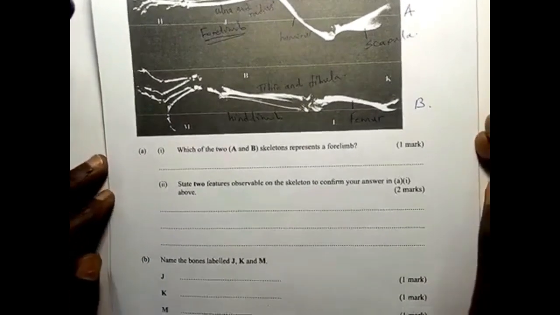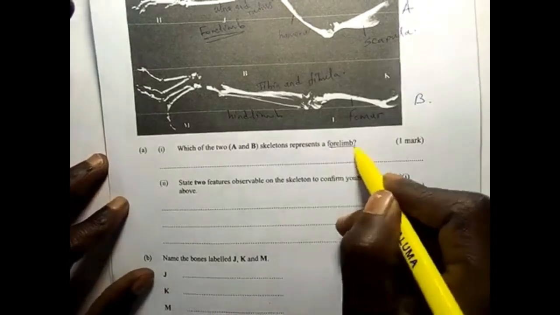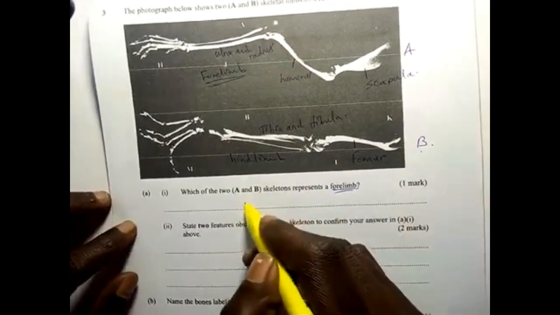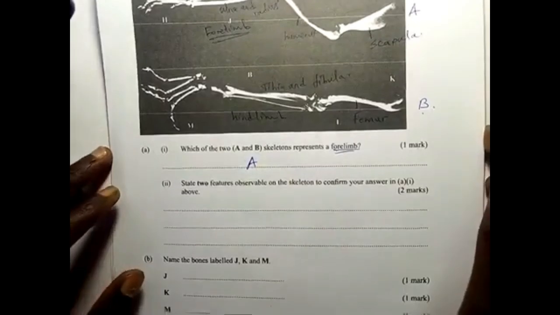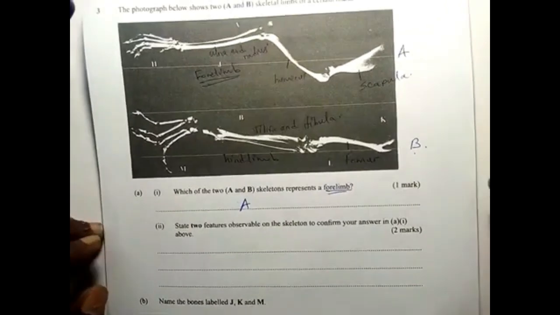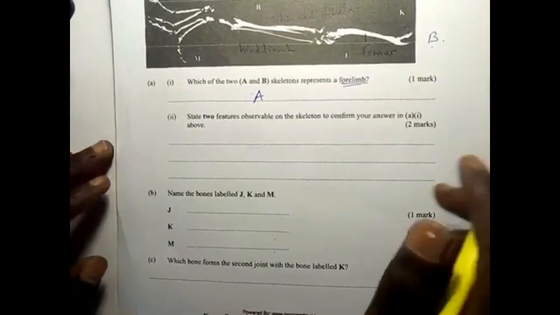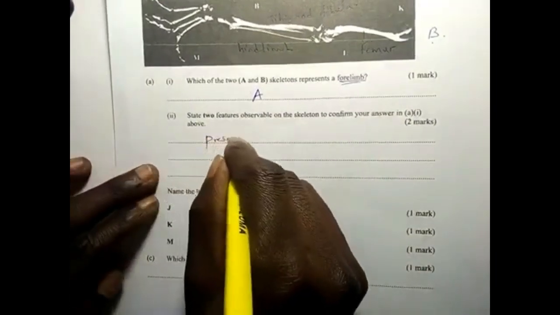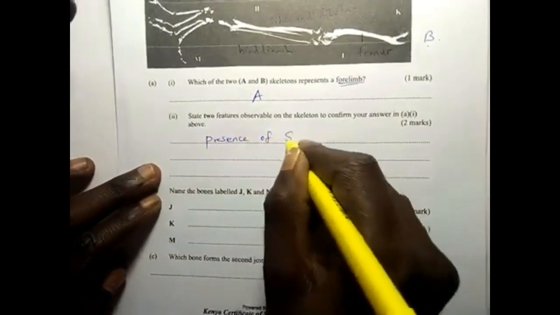Now let's answer our question after we have identified the skeletons. Which of the two skeletons represents a forelimb? As you have seen, this is A, this is B. A is the forelimb. Give reasons, that is, state the features observable on the skeleton to confirm your answer. We have seen it has the scapula. There is presence of scapula.